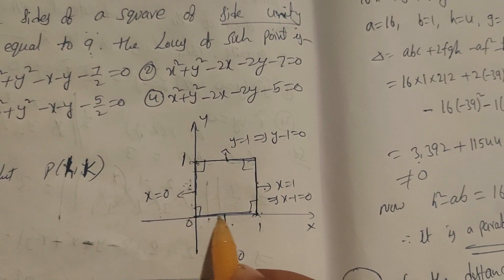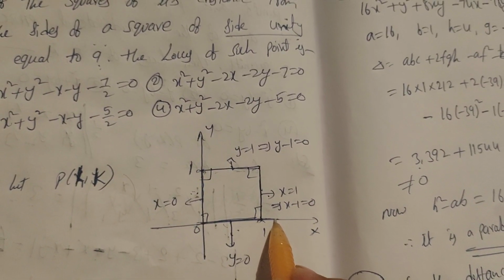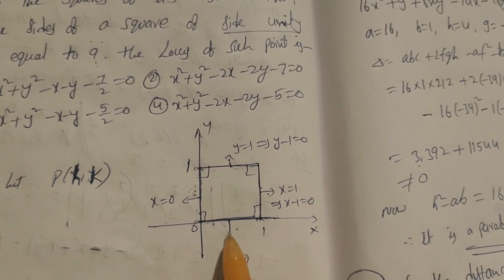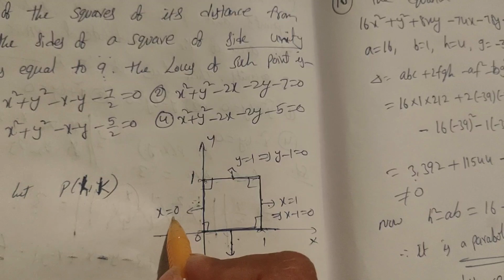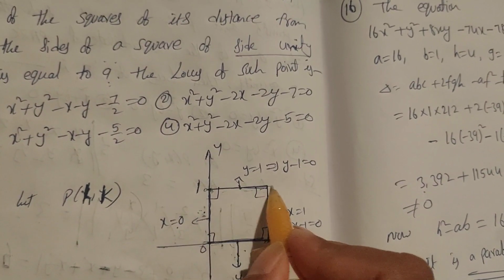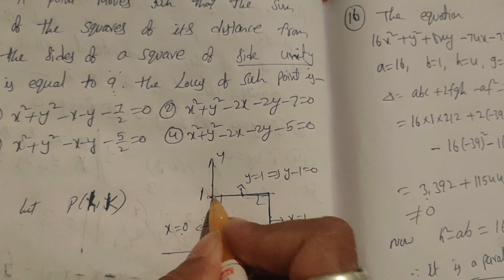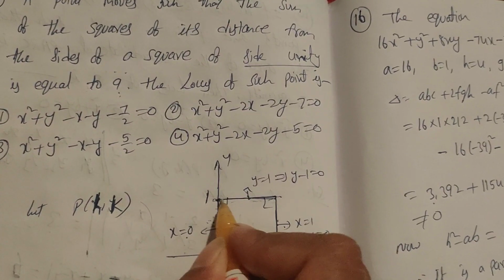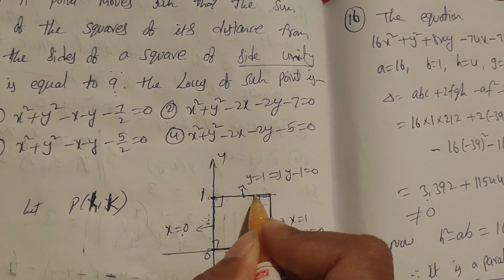So this is on the x-axis, which means this line's equation is nothing but y is equal to 0. This is on the y-axis, so this line's equation is nothing but x is equal to 0. This is parallel to the x-axis and passes through the point 0 comma 1 on the y-axis. So that means this point is always here, wherever you take.